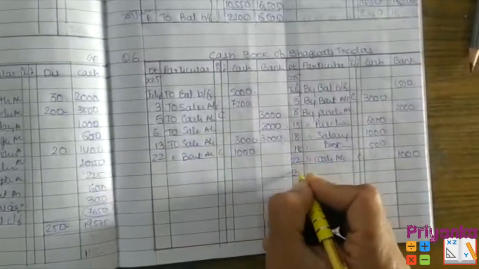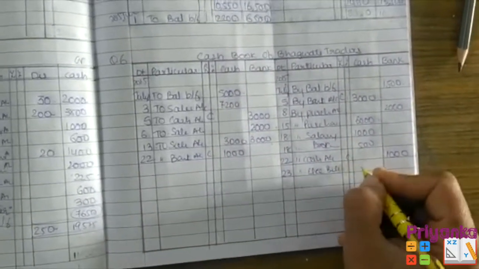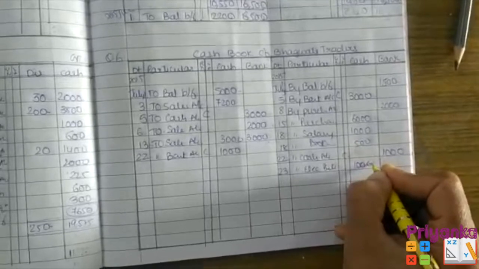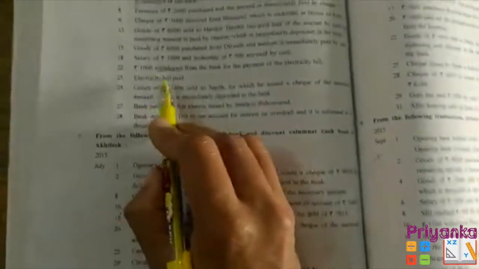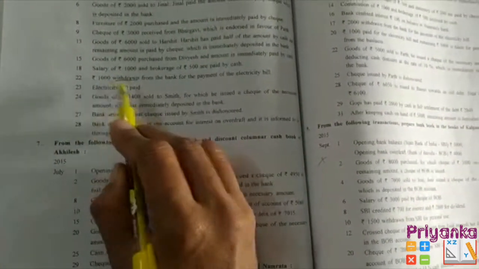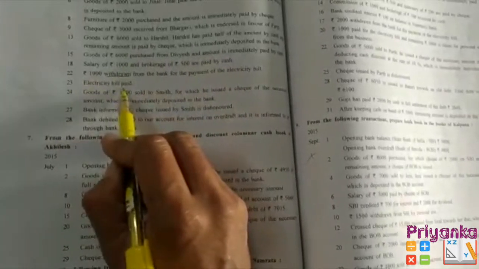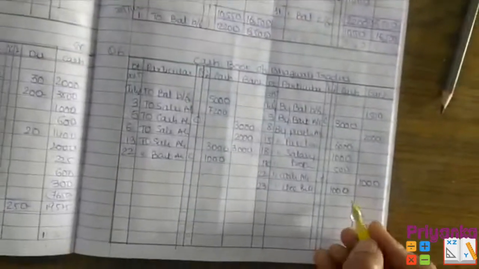And then on the dated 23, the electric bill has been paid by cash for rupees 1000. The amount is not written, so you can directly write it down, because on 22nd it is shown that 1000 was withdrawn from the bank for the payment of the electric bill, and on 23rd it has been paid. So we can take the amount 1000 directly for 23rd.